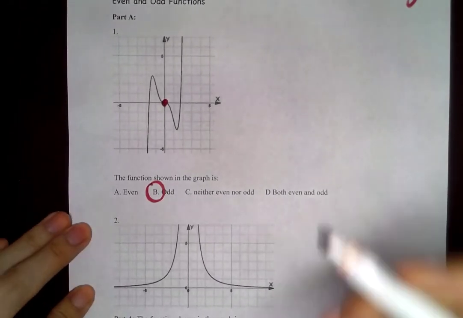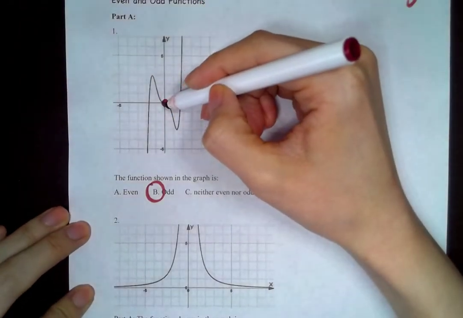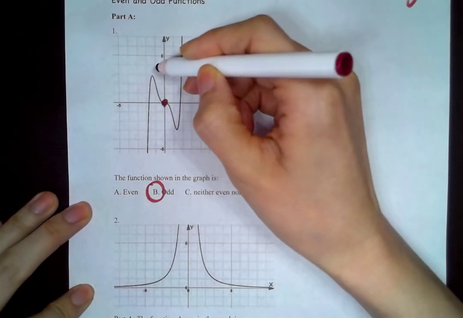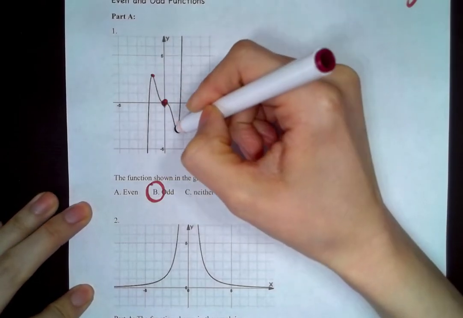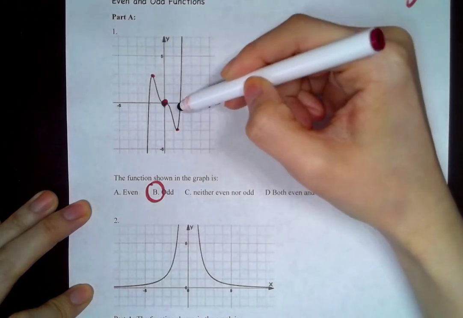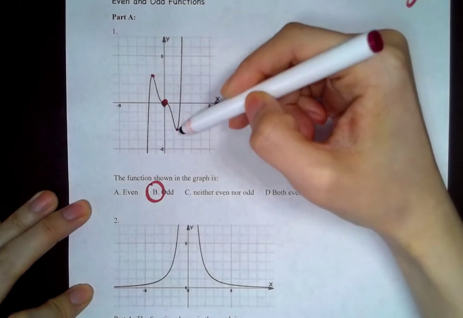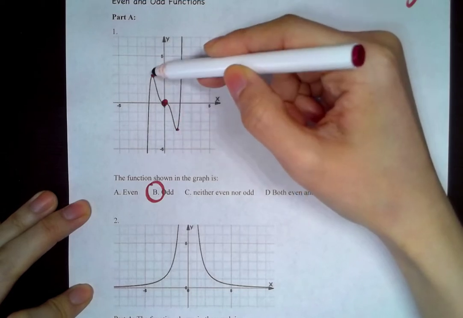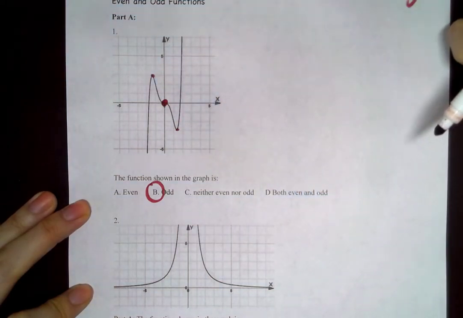Then that's odd function. Or the function passes through the origin and look at this point and that point. You have different x value, right? One negative, one positive, and you have same number but different sign for y value. So this is odd function, right?